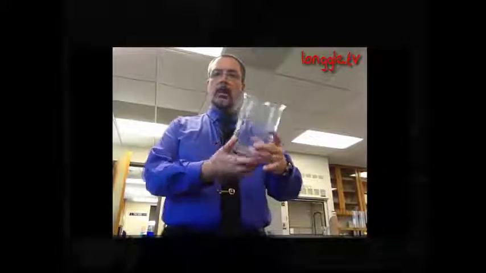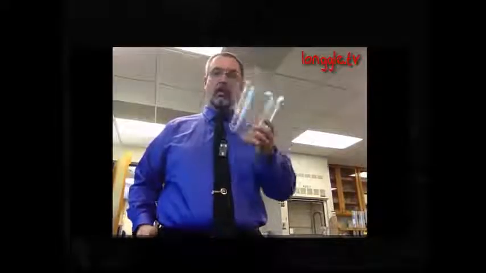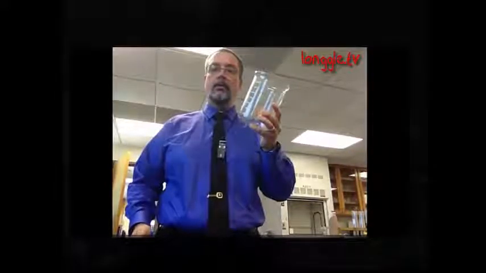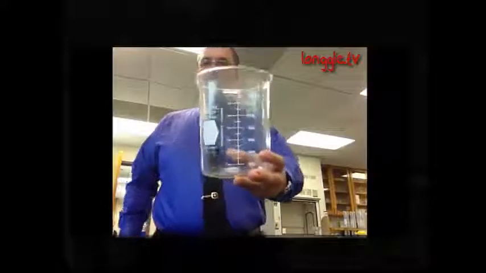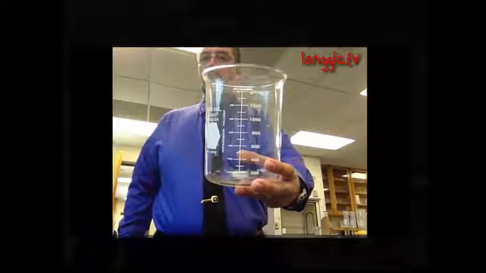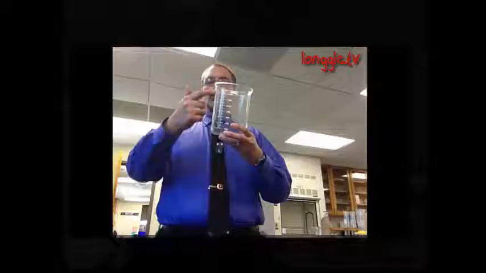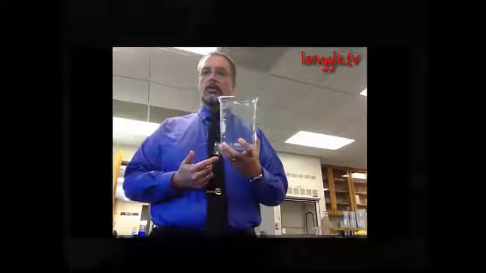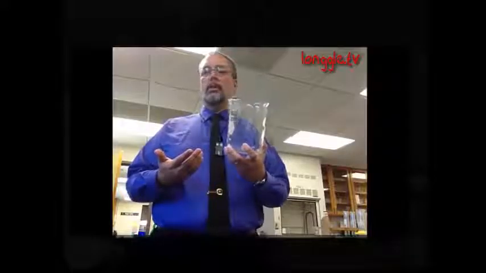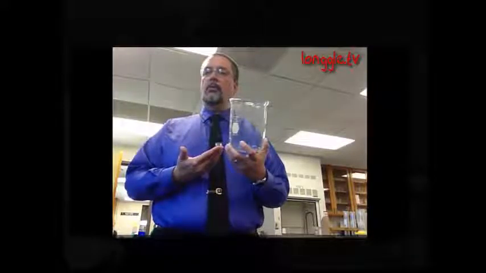So we'll start with beakers. A beaker is anything with straight parallel sides. It looks kind of like a drinking cup, although you never want to drink anything out of here. But it has straight parallel sides. Sometimes a beaker has numbers on the side of it. But we don't really use this scale. We don't use these numbers to do really anything important. It's just to give you an idea of about how much is in here.